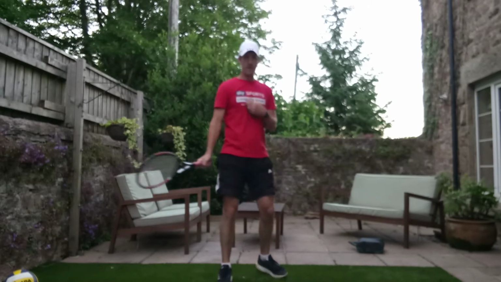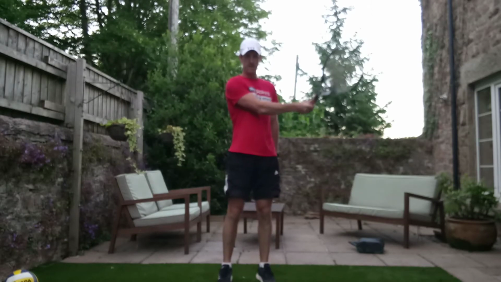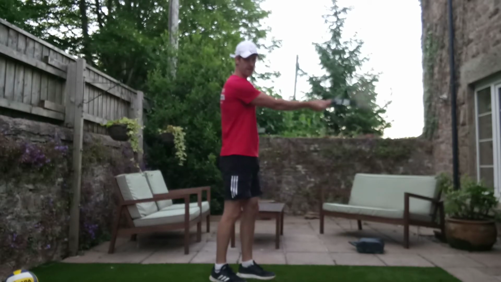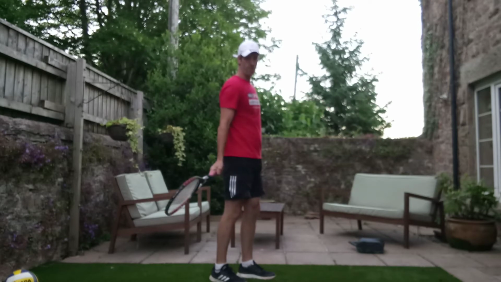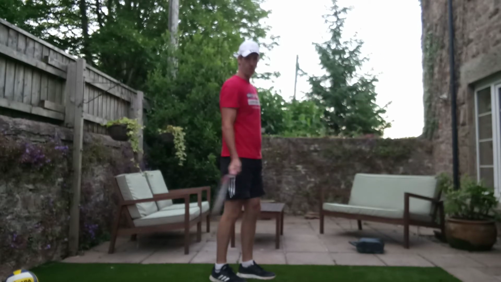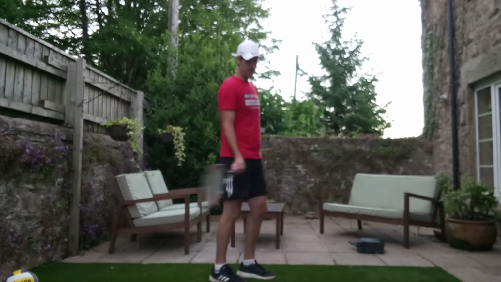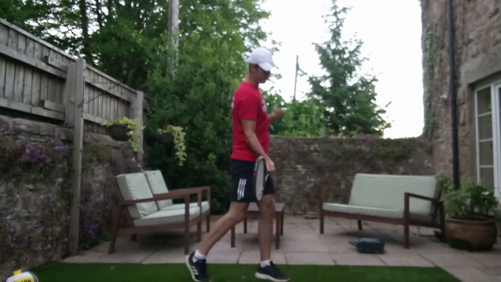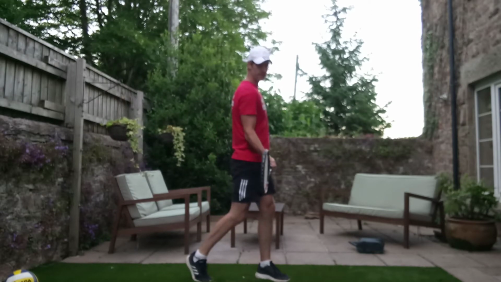Now straight away, if I just stand there and I do that, or even sort of that, you can see that hopefully the movement is happening at the shoulder. Okay, if I'm coming through like that, I'm almost sagittal now, sagittal plane.